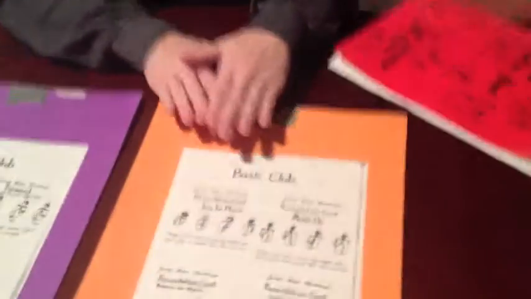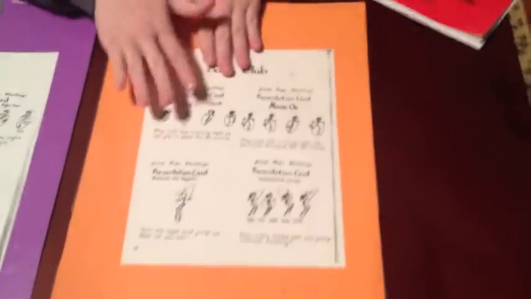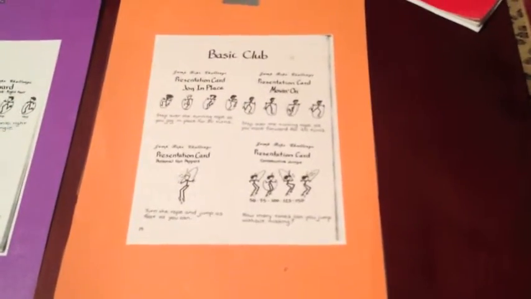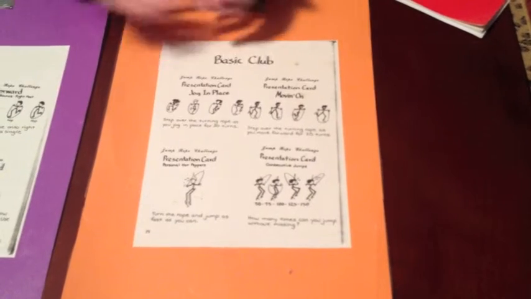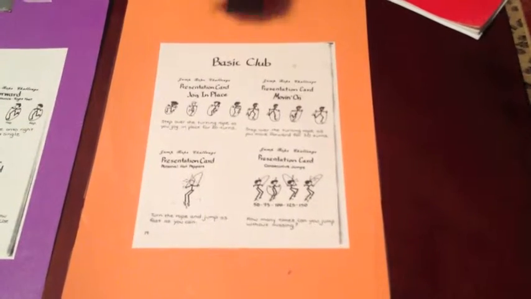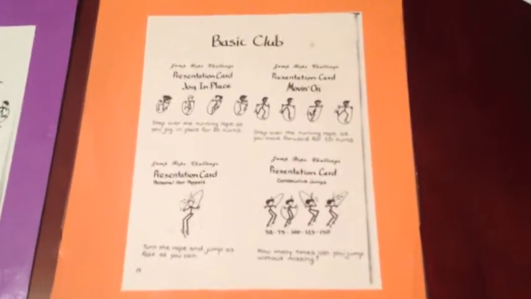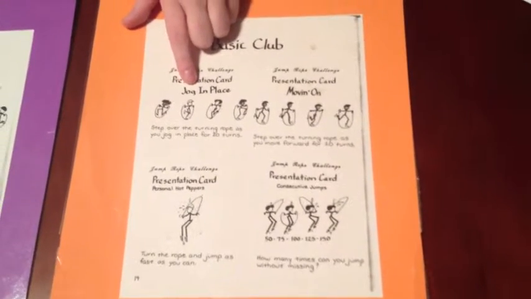So over here, I'm just going to show you 4 posters that we actually made, but the sheets on the posters are straight from the book. We read these aloud to the students and they followed along. Some students were called on to also read. The first one, and we call it the Basic Club in first grade, was how to jog in place with your jump rope.